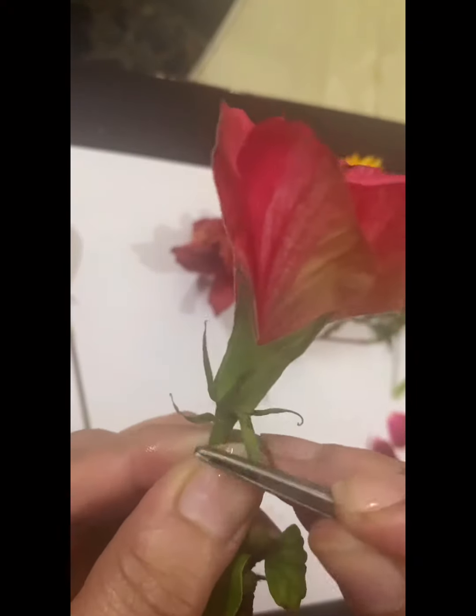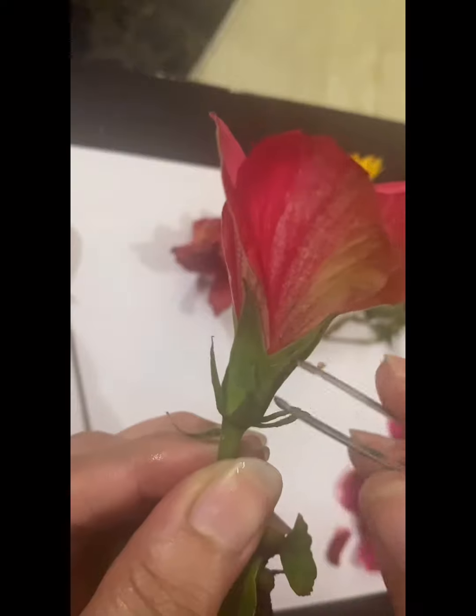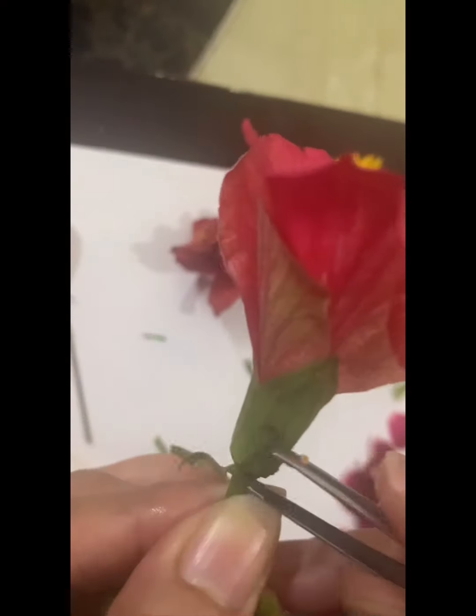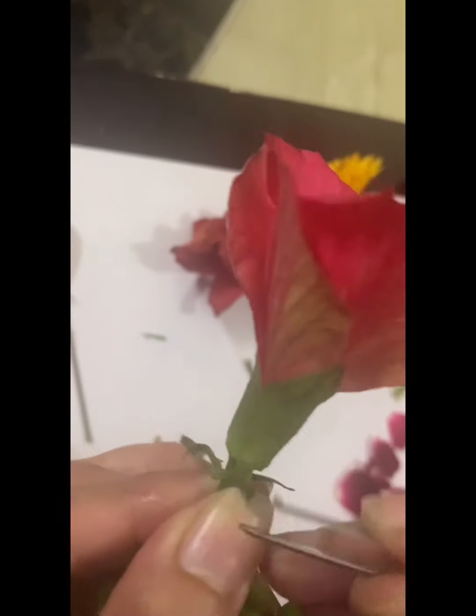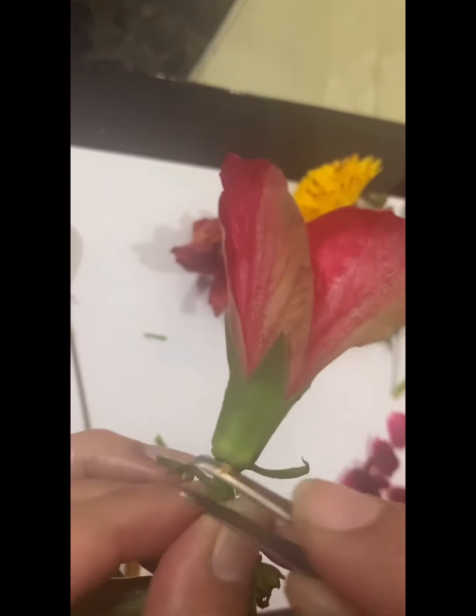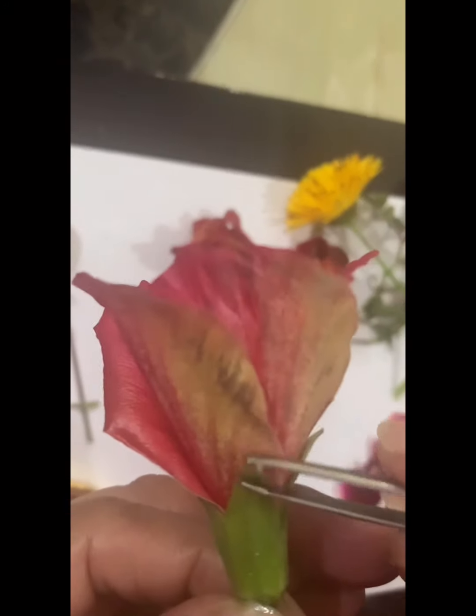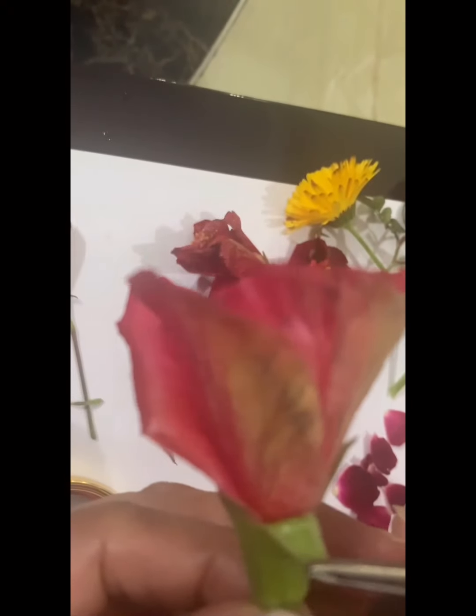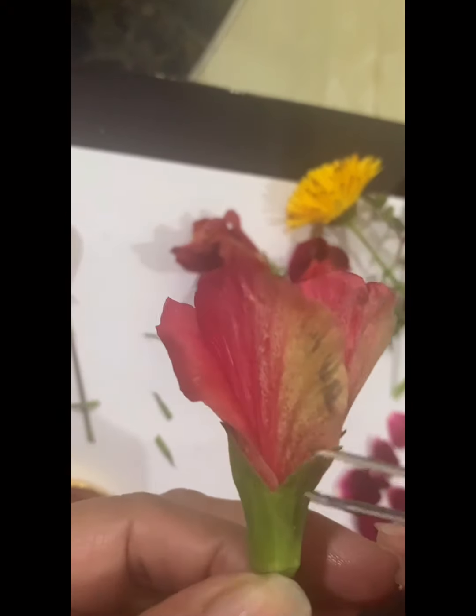These are some extra structures which are seen in this flower. So I'm taking them off so that you don't get confused between sepals and these structures. These are not the sepals. These green leafy structures are the sepals.